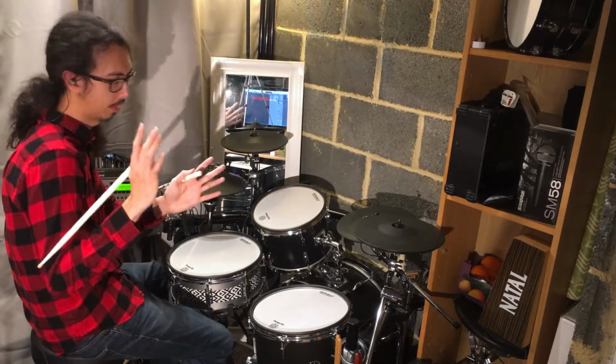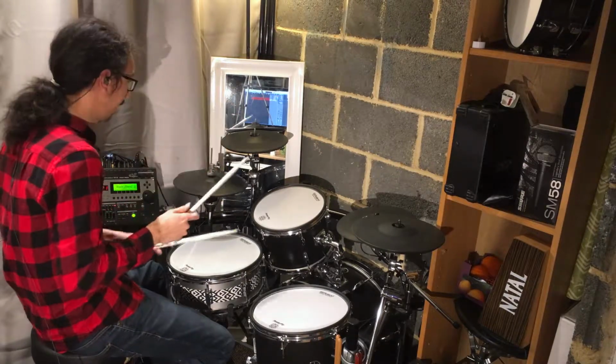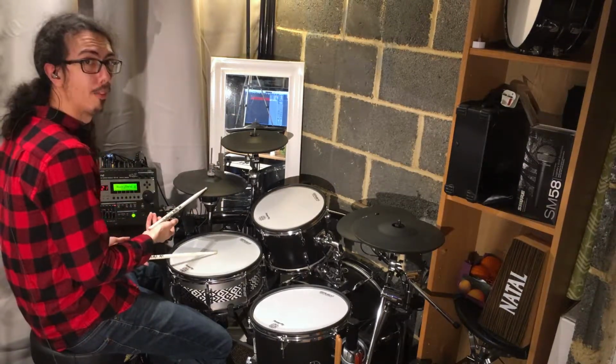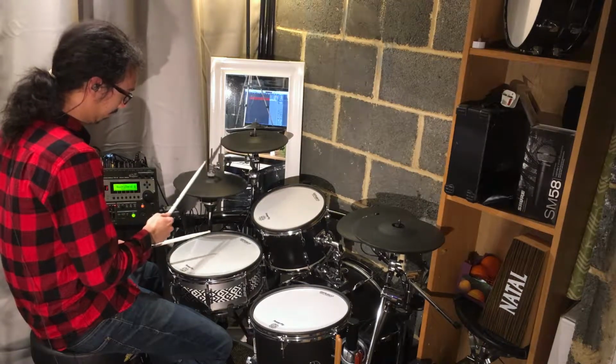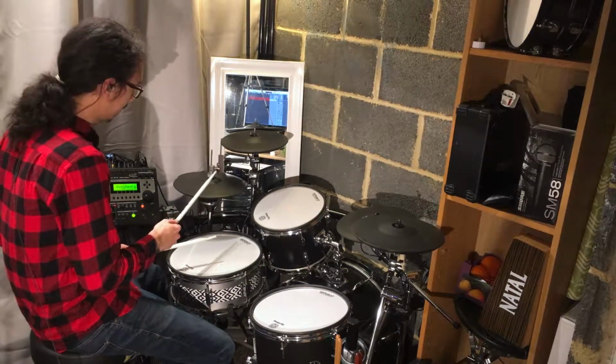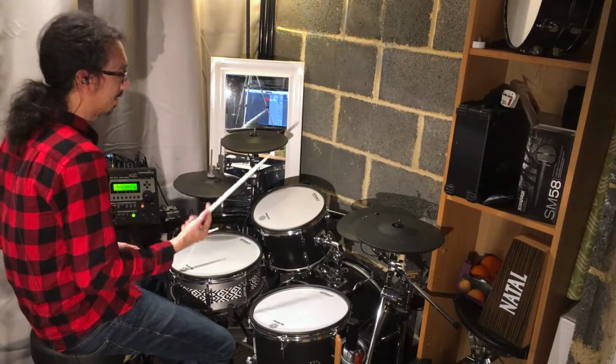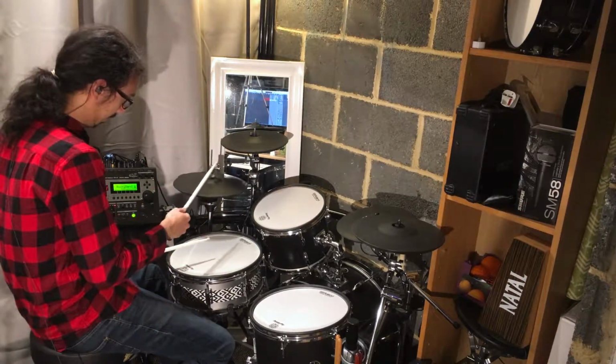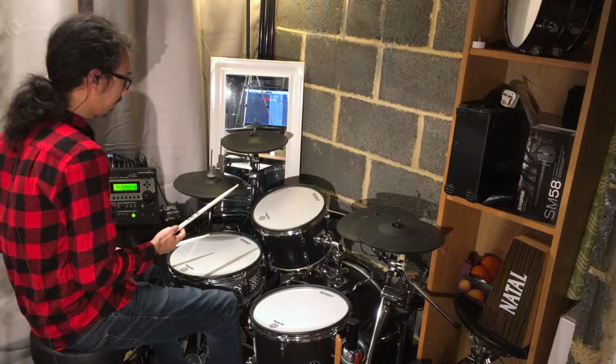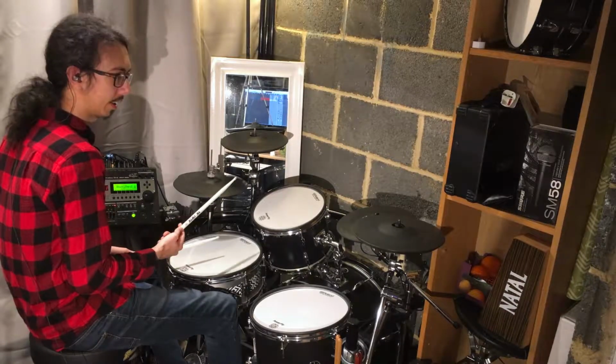We have both hands together with a closed hi-hat, and then the second note is just the hi-hat hand by itself. So just those two notes sound like this.